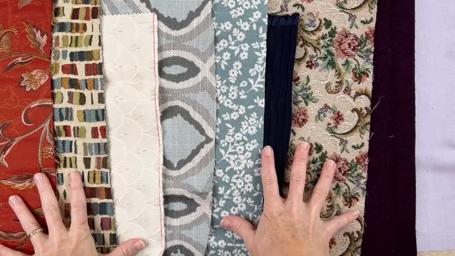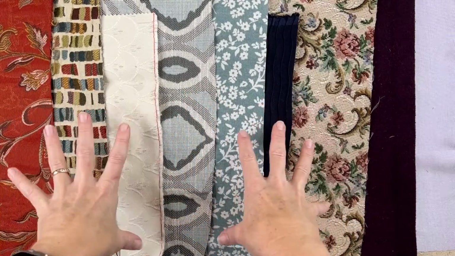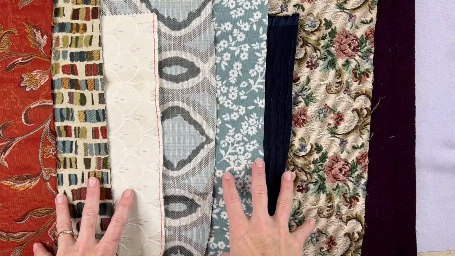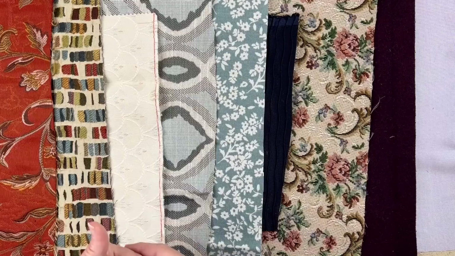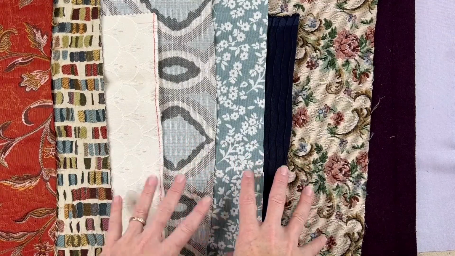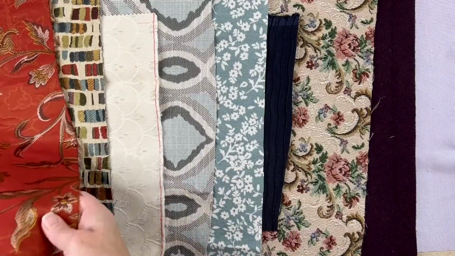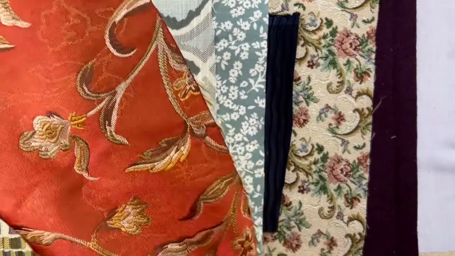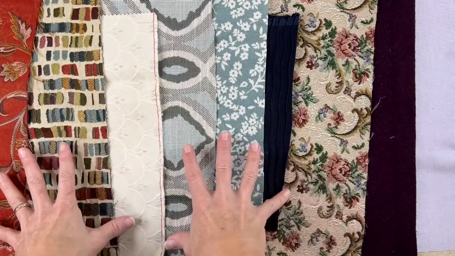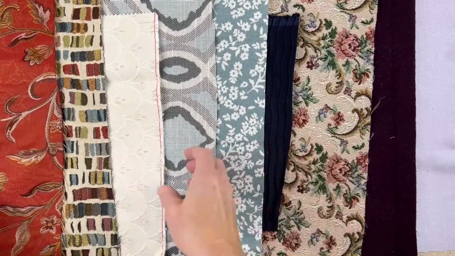So to get started, I always go to my specialty fabrics. These are like upholstery fabrics. Now I don't purchase these. These are remnants, fabric scraps that I've saved, things I've purchased at secondhand stores or yard sales, that type of thing. And the fabric is really elegant and beautiful. This one looks like it's a tapestry and so on. And I've kind of grouped them according to color scheme and family.